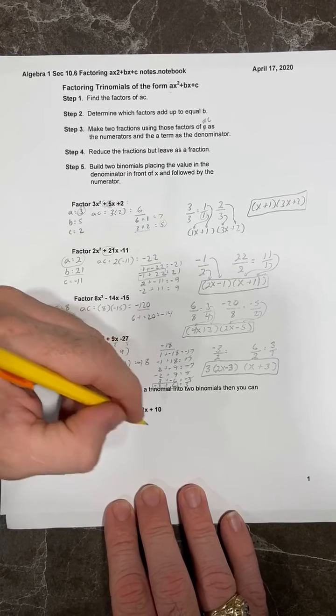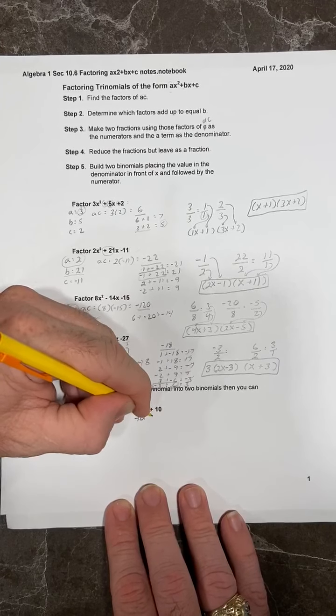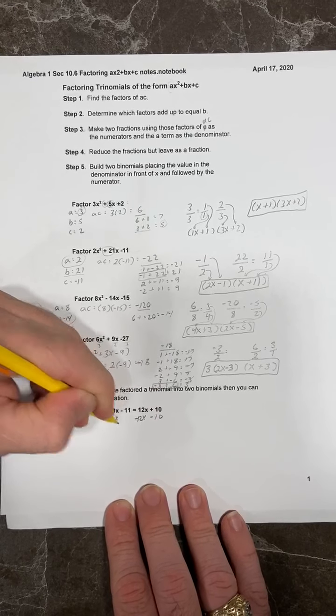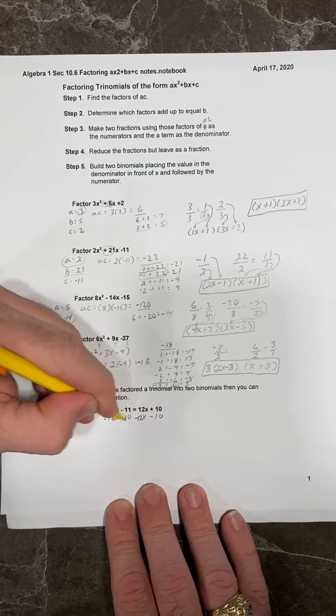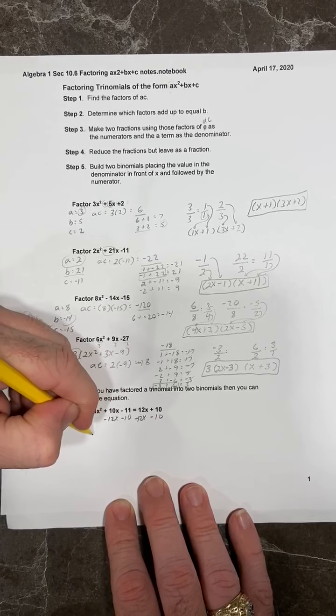So we're going to move 12x over and 10. So subtract the 12x from 10x. Subtract 10 from negative 11.